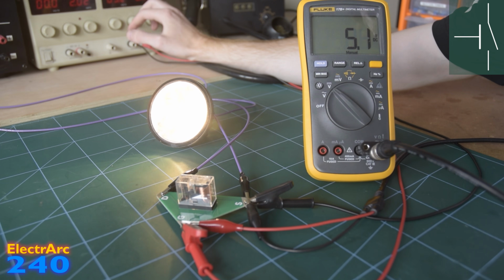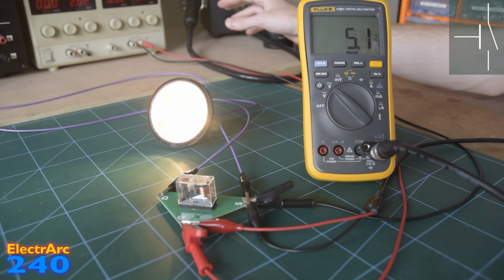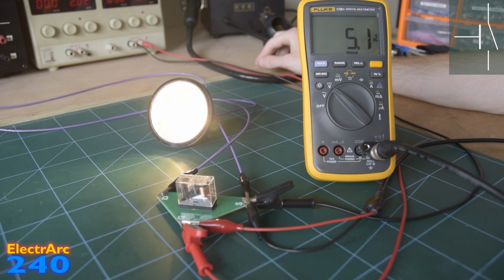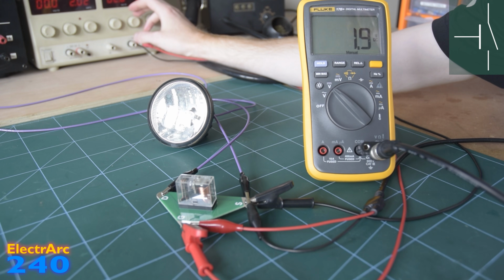And now I'm going to stop at 5 volts because that's the maximum voltage that I can put on this particular MOSFET without causing damage. So let's go a bit slower this time, near the threshold. We're at 1.9 volts and our MOSFET hasn't turned on. I'm going to slowly turn it up.